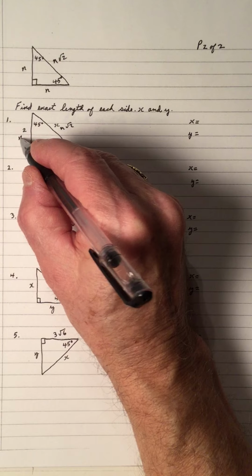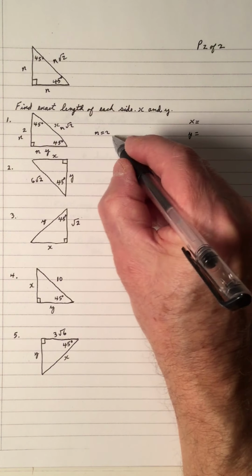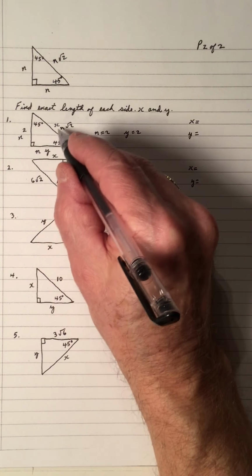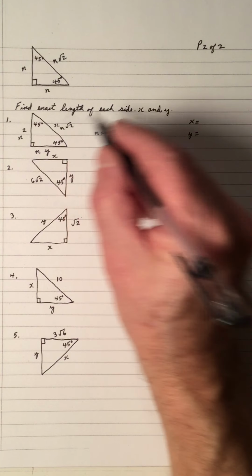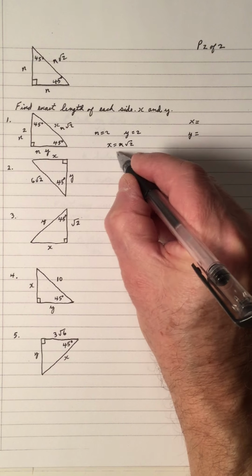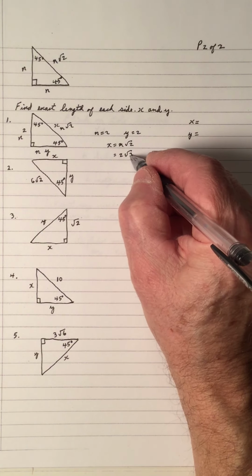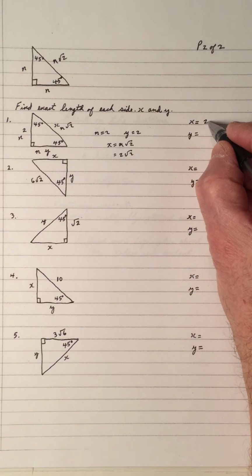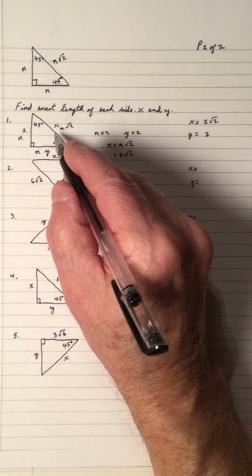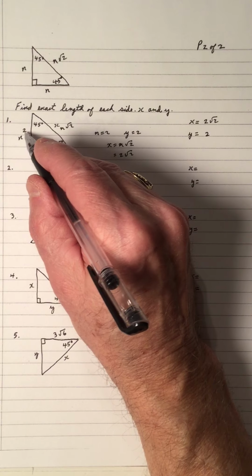So we know that n is 2. That means the y is n, so the y is 2. And that means that x is n root 2. So x equals n root 2. N is 2, so x is 2 root 2. And the y is 2. Notice these two are equal. And this is n times root 2.